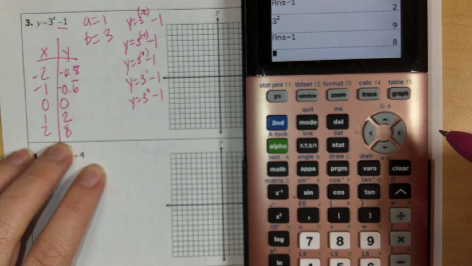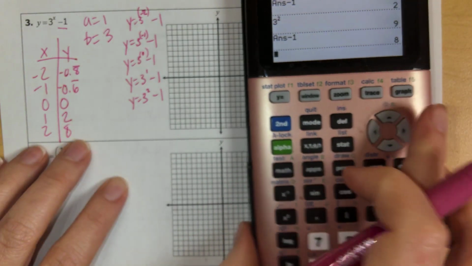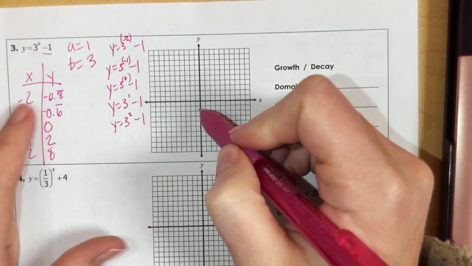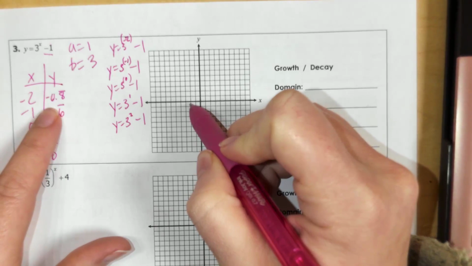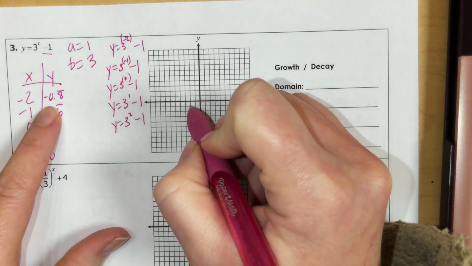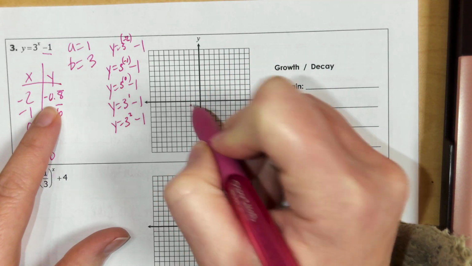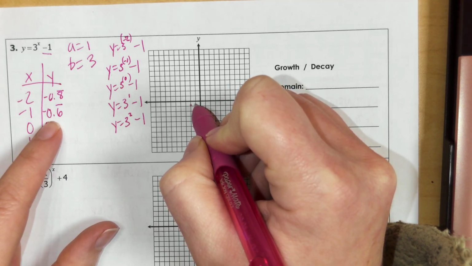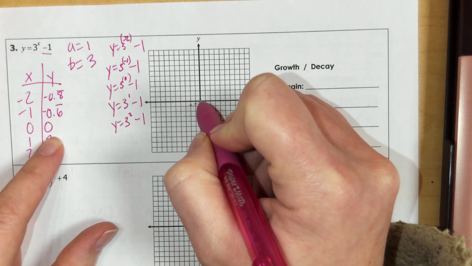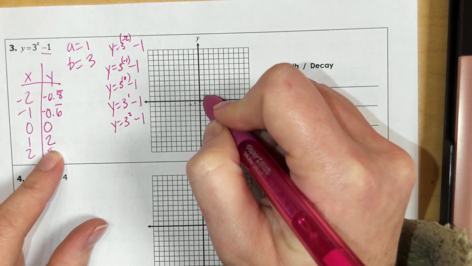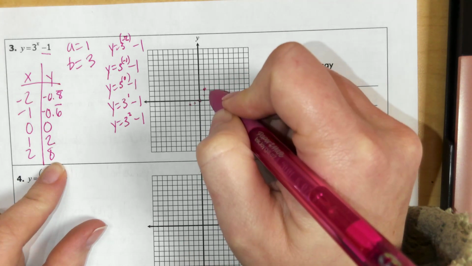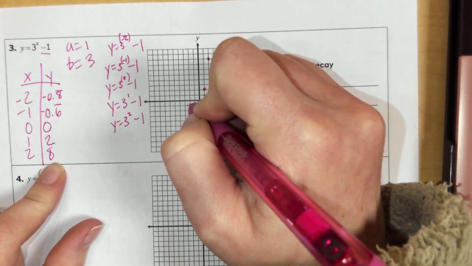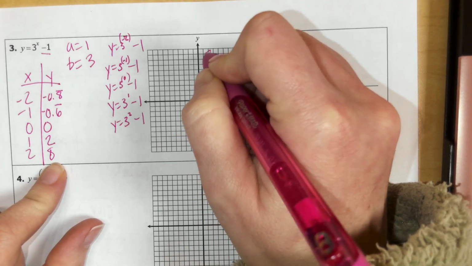Okay, so that's kind of how we're working through these. All right, so let's look over here and let's go ahead and graph these points. So we have (-2, almost -1), and then (-1, just below -1/2), and then we have (0, 0), and then we have (1, 2), and then we have (2, 8). Okay, and so we'll see that this is going to be our line.